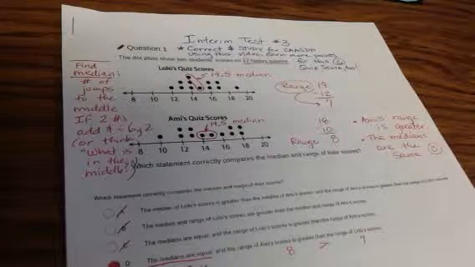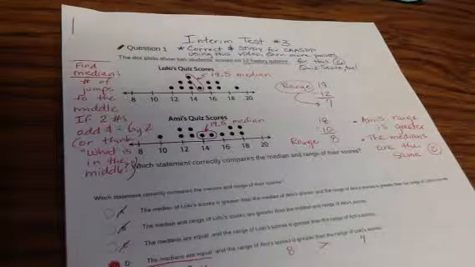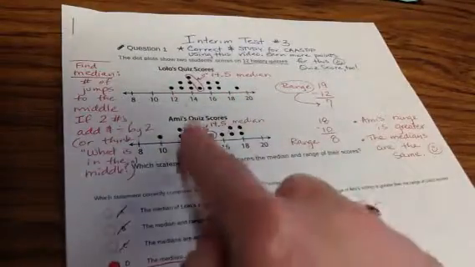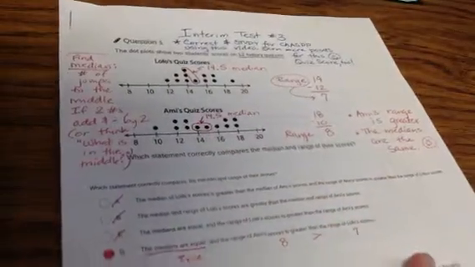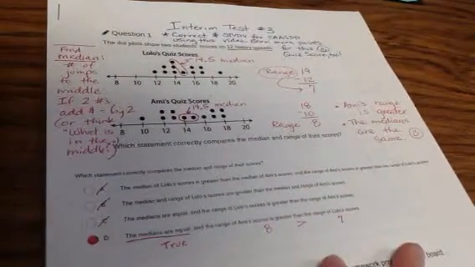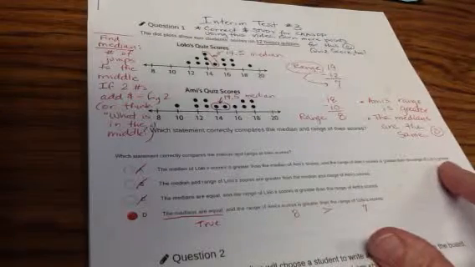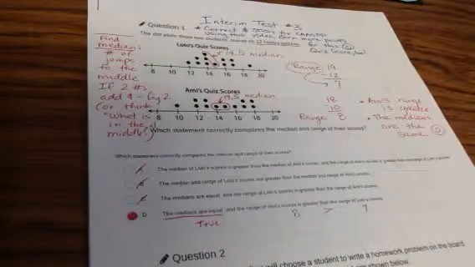Question 1. The dot plots show two students' scores on 12 history quizzes. So each of these represents a score for Lolo and Amy. Which statement correctly compares the median and range of their scores? The median of Lolo's score is greater than the median of Amy's score, and the range of Amy's score is greater than the range of Lolo's score. So they want us to look up the median and the range.